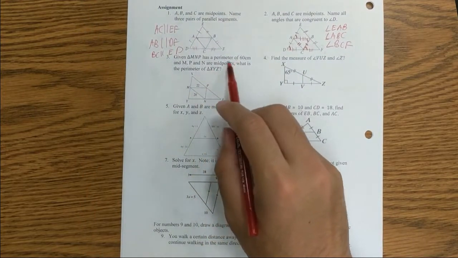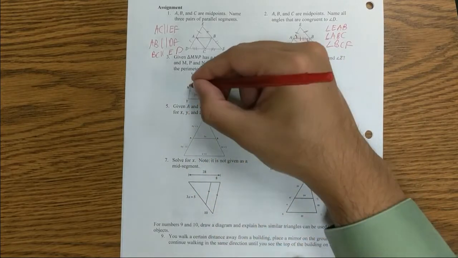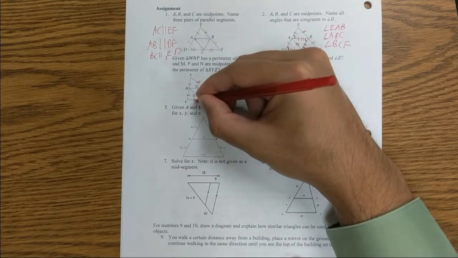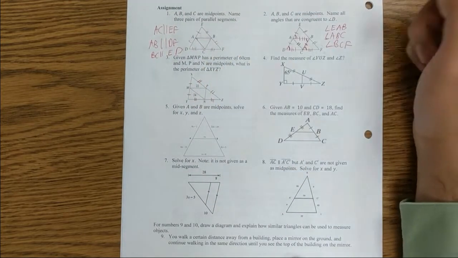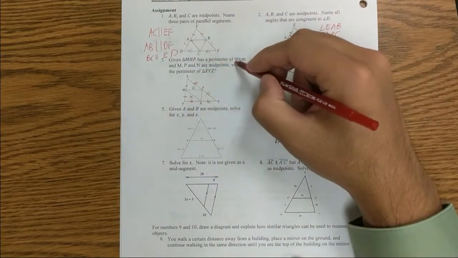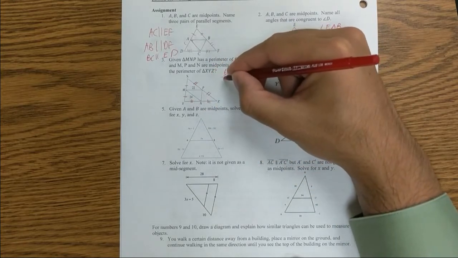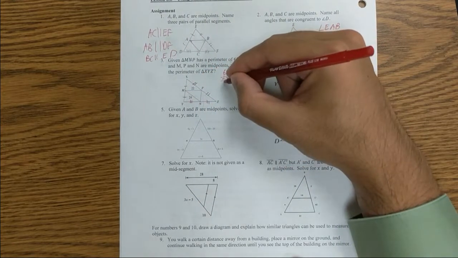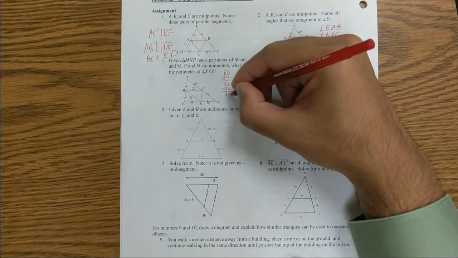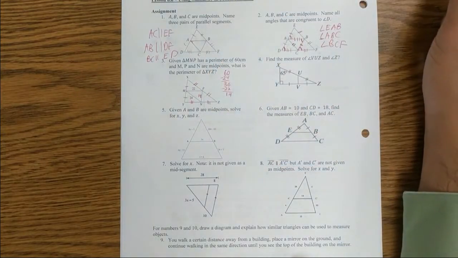Okay, given perimeter of 60 and M, P, and N are all midpoints, so let me label the midpoints. What is the perimeter of XYZ, the big one? Okay, well, MNP is perimeter of 60, so we take away 24, that leaves 36, take away the next 22, that leaves 14 for the last side, NP.